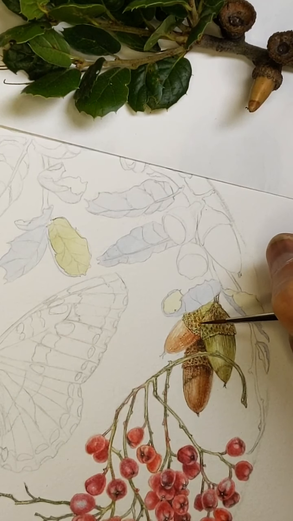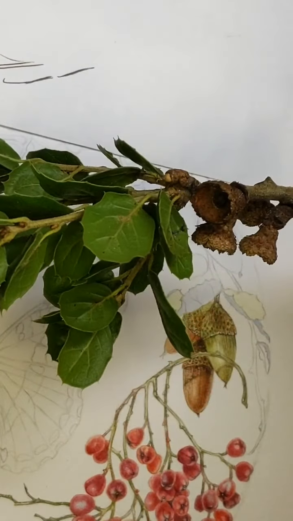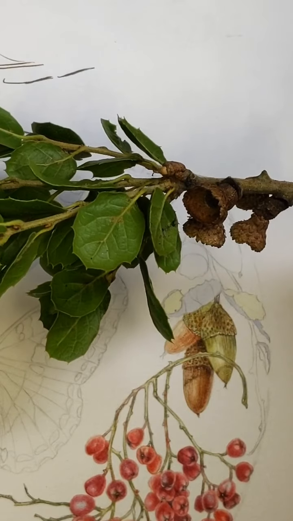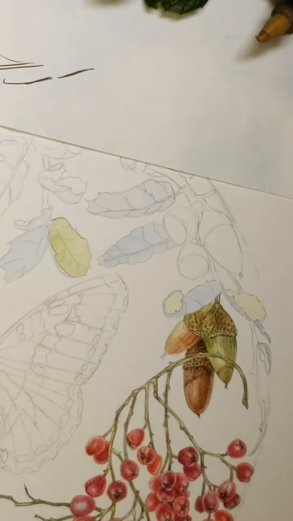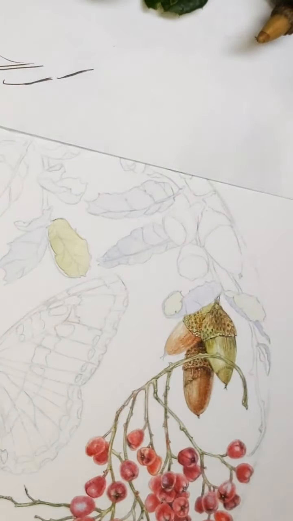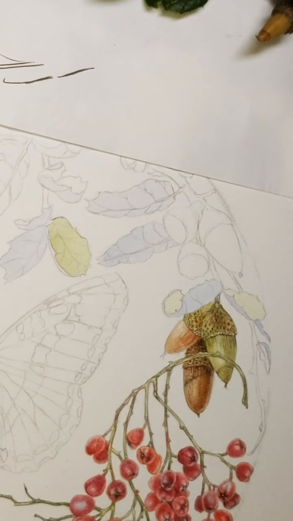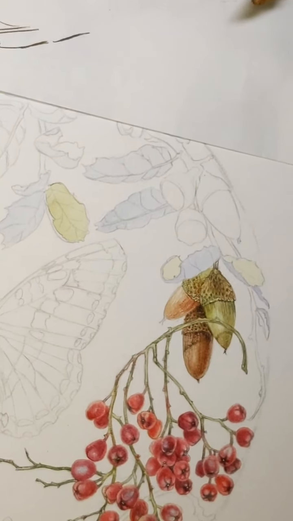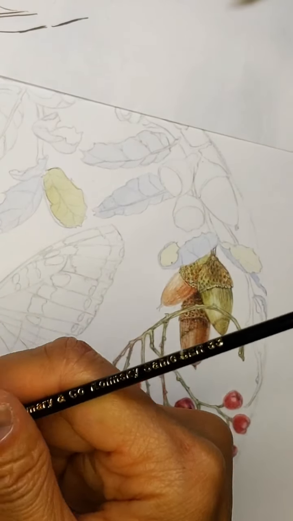But even having this little shrimpy acorn is better than none, because I can use it to study how the acorn cap looks and really take in the details of that. So even this little shrimpy thing is better than nothing.